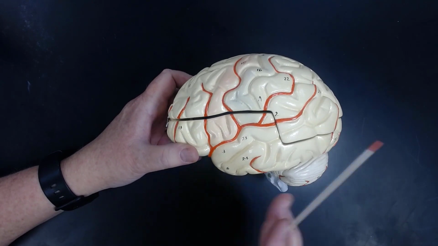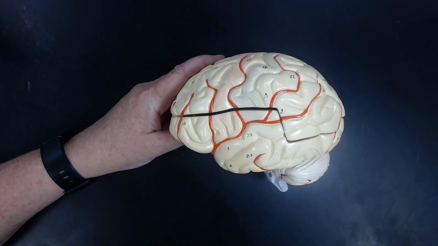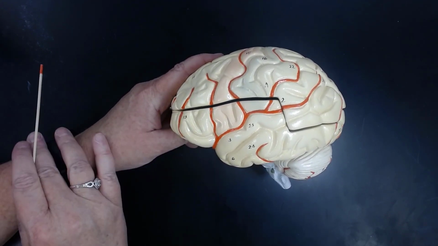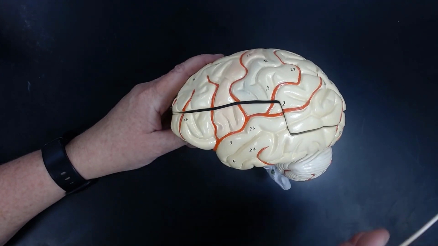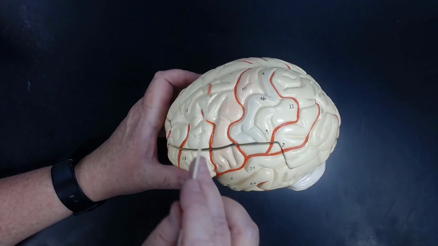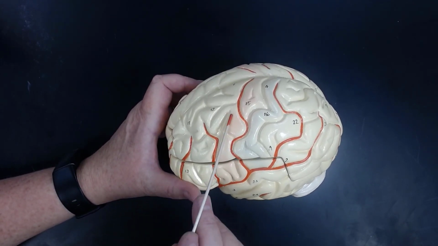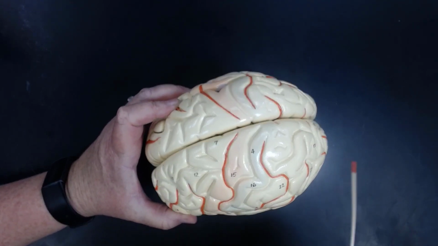The frontal lobe is going to be responsible for attention, reasoning, judgment, problem solving, creativity, regulating one's emotions, controlling one's impulses, and empathy or being aware of how others might feel. Within the frontal lobe, we have the primary motor cortex shown in this model at 15.